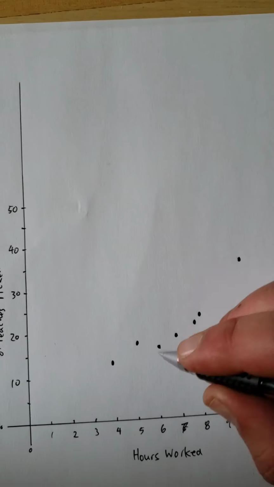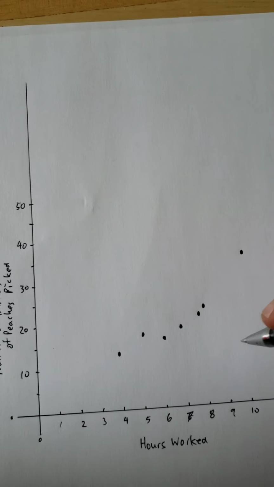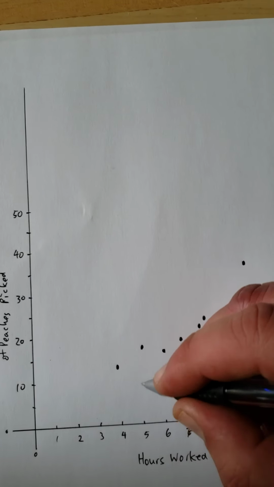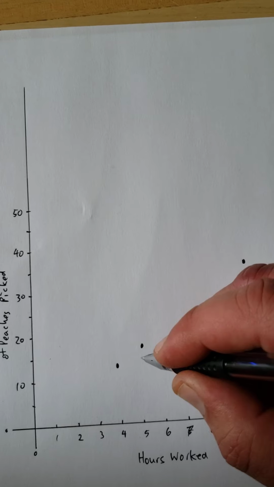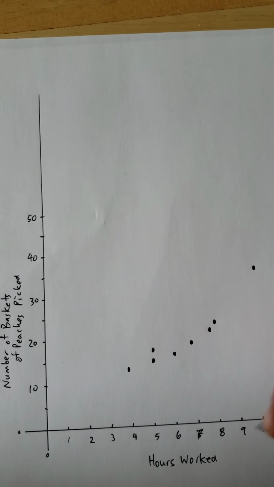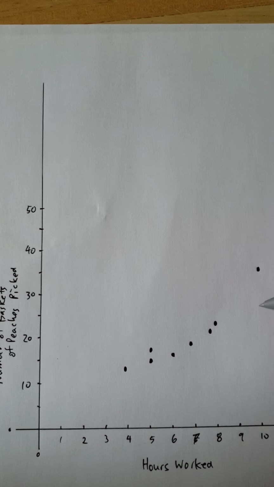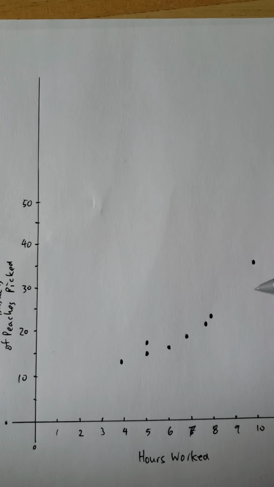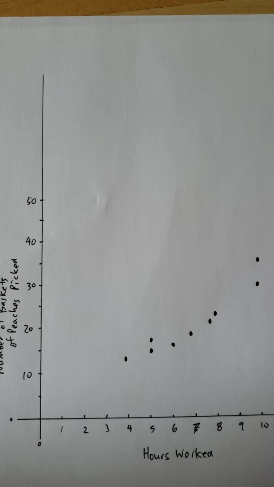We got a point. It's looking pretty linear, actually. 5, 14. So 5 and 14. We've got that. And finally 10, 28. Okay, so 10, 28. So here we go. So that is my relationship.